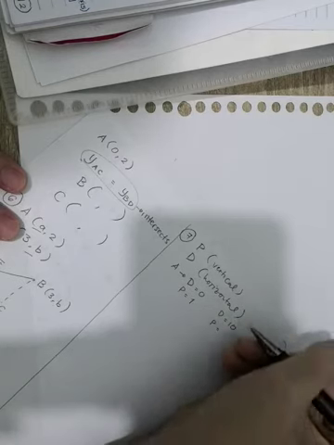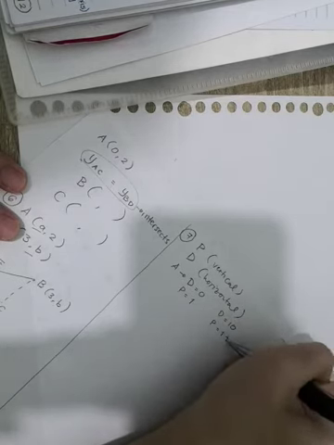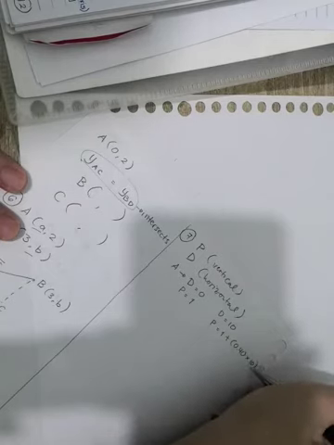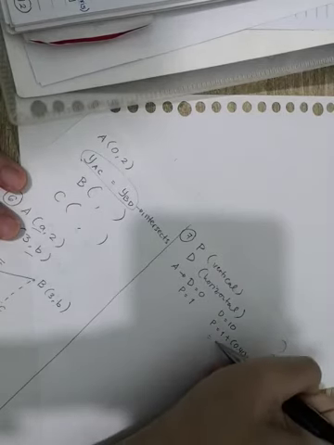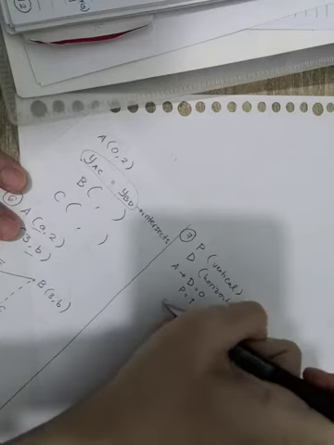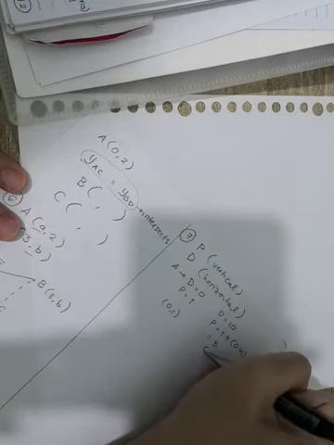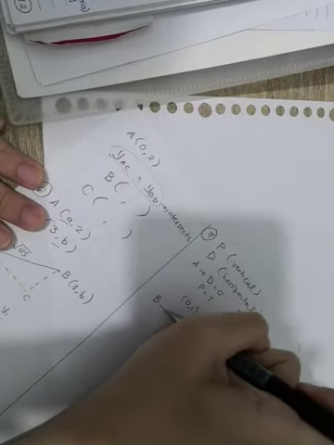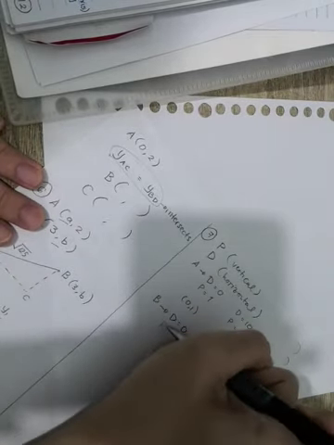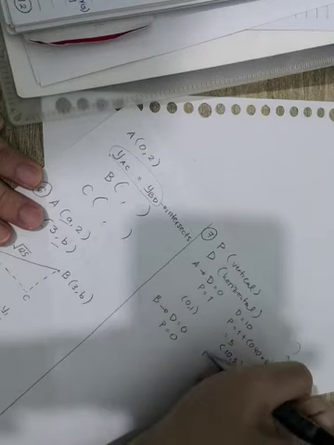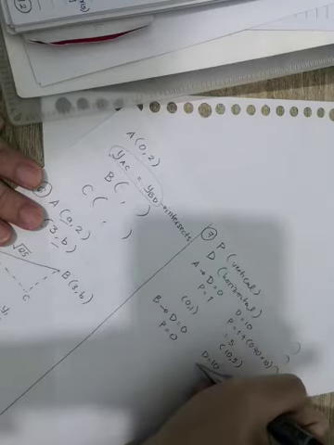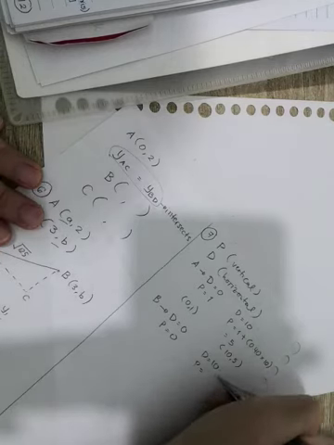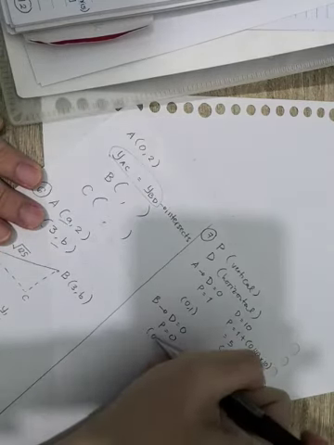P is 1 plus 40 cents times 10 km, so it will be 5. You got 2 points. And then for B, when distance is 0, price is nothing. When distance is 10, price will be 60 cents times 10, which means $6.